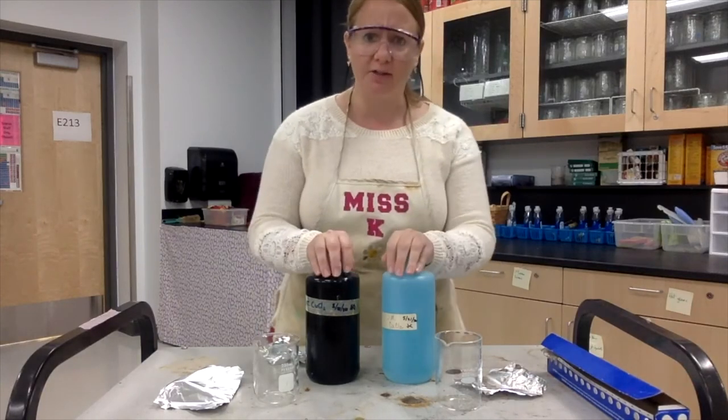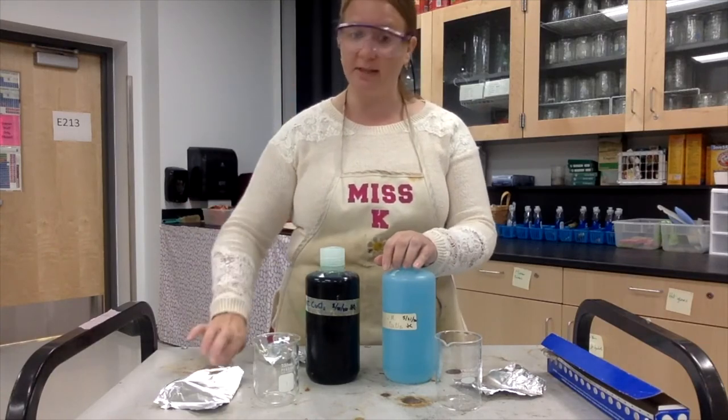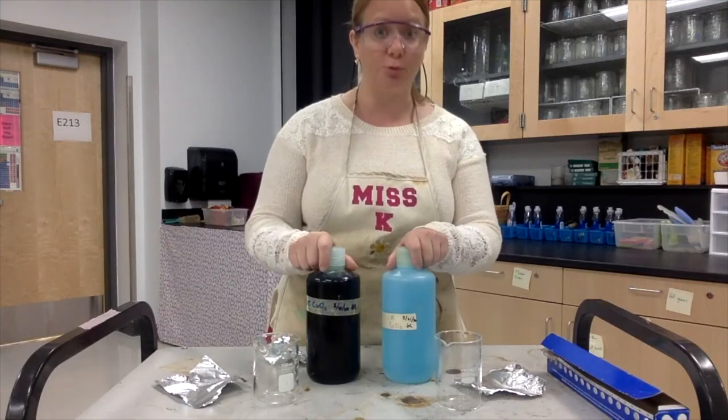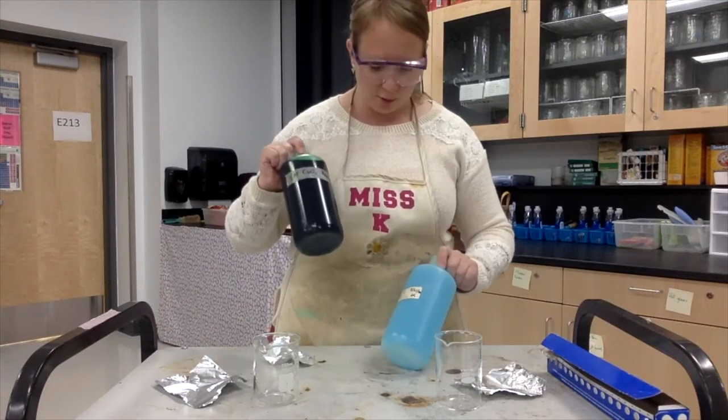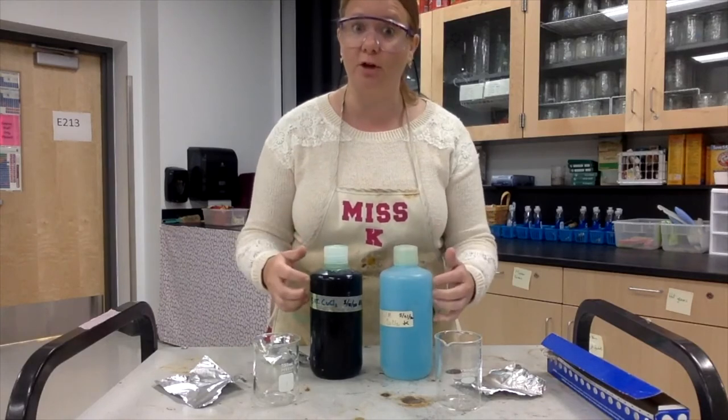Let's remind ourselves, in a single replacement reaction, you start with a single element. In this case, we're going to use aluminum, and then you need a compound. We're going to use copper 2 chloride. Now this copper 2 chloride, I've got two versions of it. They are both copper 2 chloride, even though they look very different.